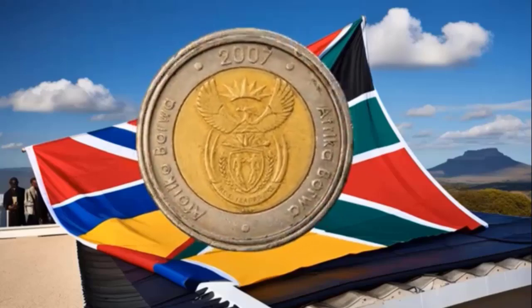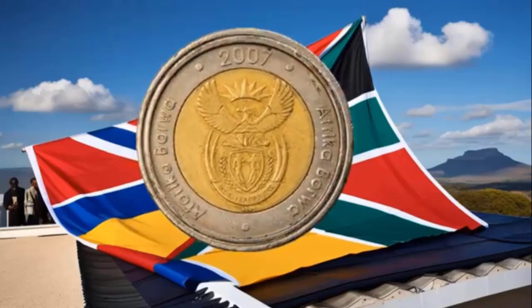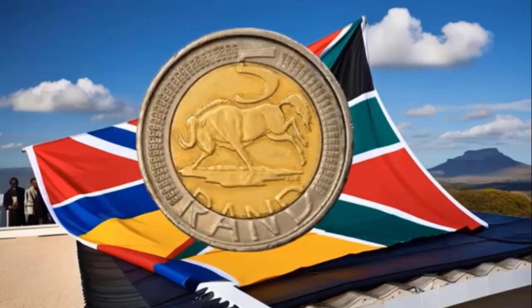And here's where it gets interesting. Most coins are produced by the thousands, even millions, to serve their daily function. But occasionally, the mint produces a very limited batch, mistakes, variations, or even intentional releases that become legendary over time. The 5 rand 2007 coin falls into that elite category. Only a handful exist in perfect condition today. And for collectors who know how to spot the subtle differences in detail, like the way the animal is engraved or the precise finish of the coin, the value skyrockets.